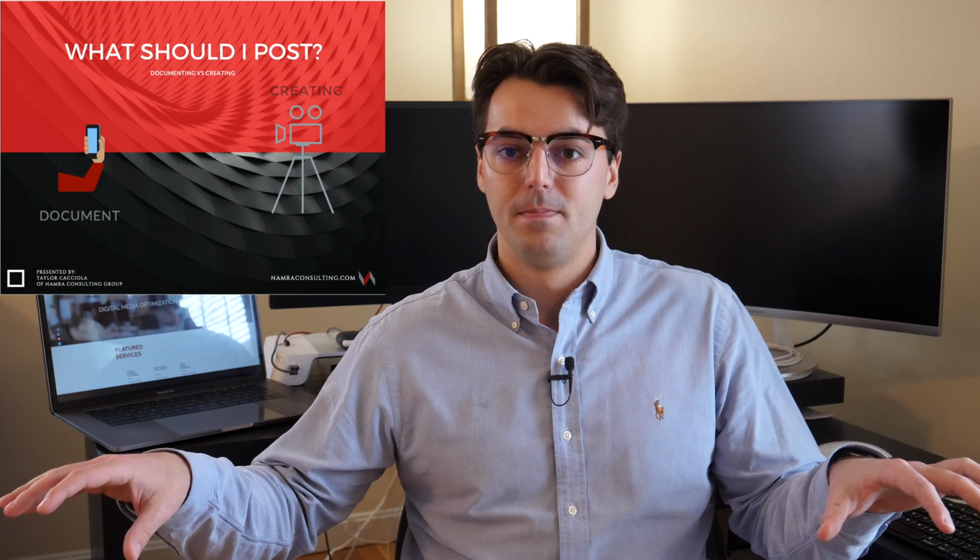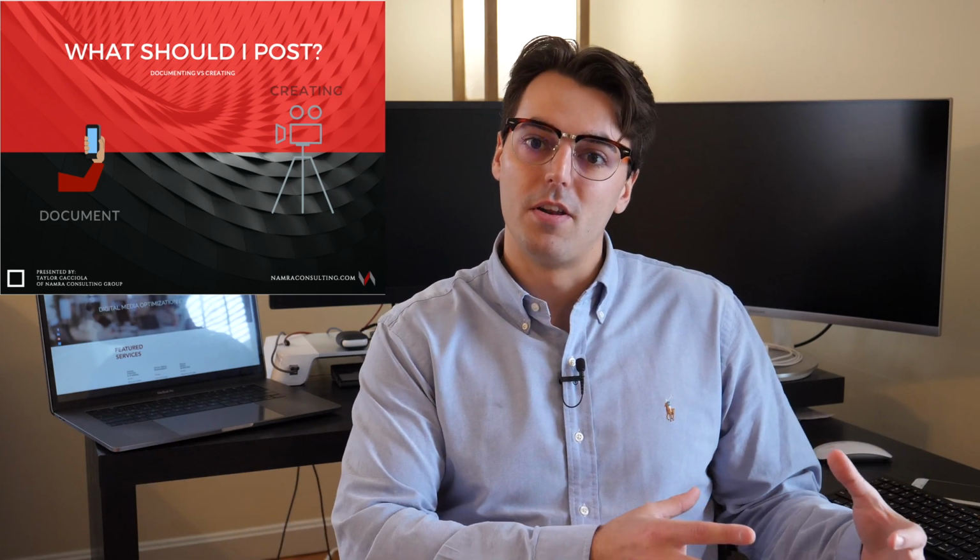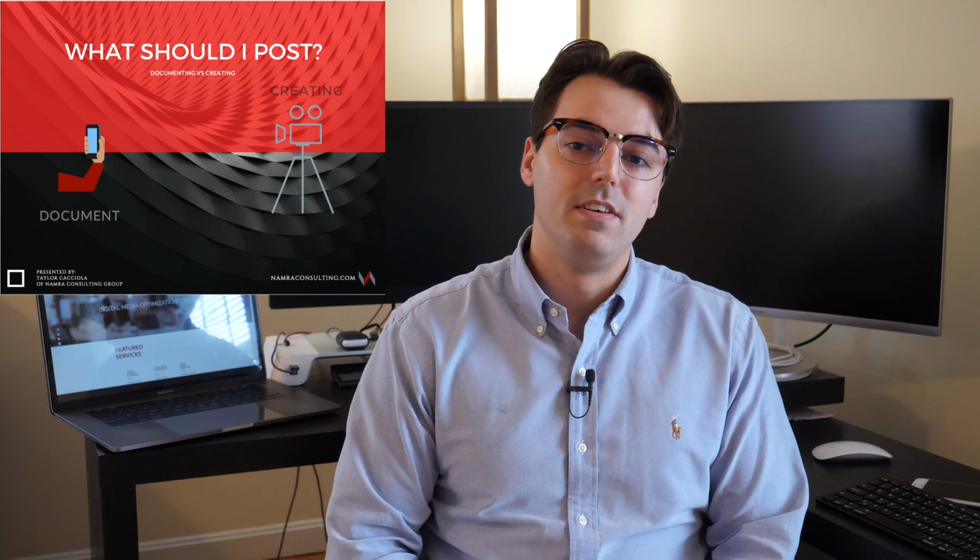We've broken it down into, to get started, two really big categories, okay? Two big buckets. All of your content's gonna go in one of these two buckets. Documenting and creating. Okay, the documenting bucket, I want you to think of it as spur of the moment stuff that you do behind the scenes, maybe giving them a look inside of the kitchen, so to speak. And then the creating is everything you're gonna do on your own time.